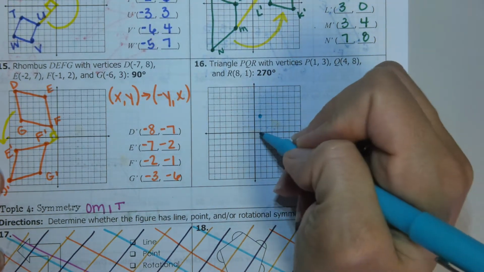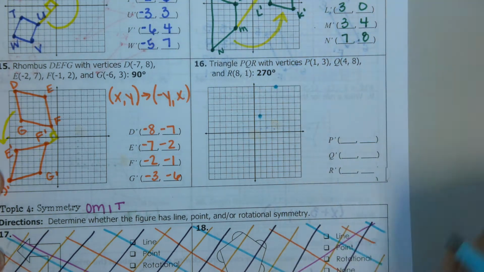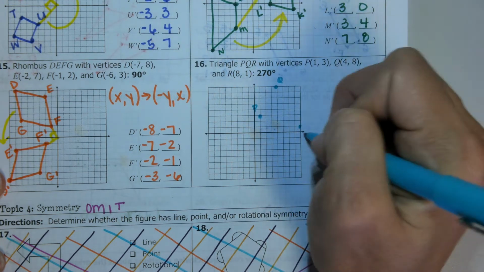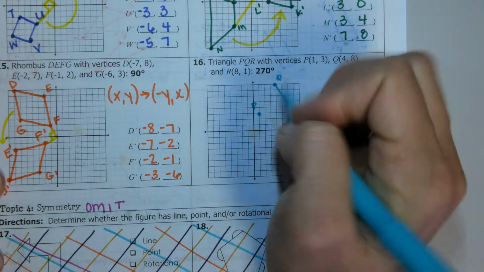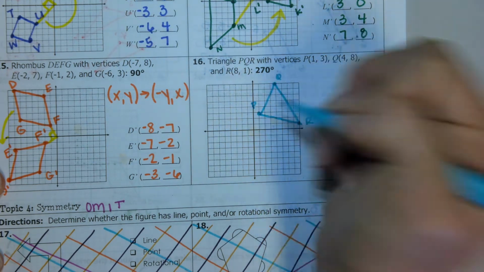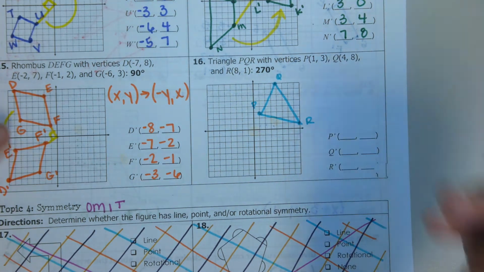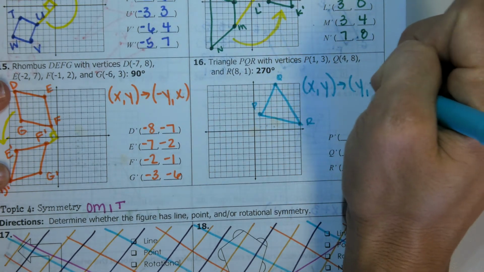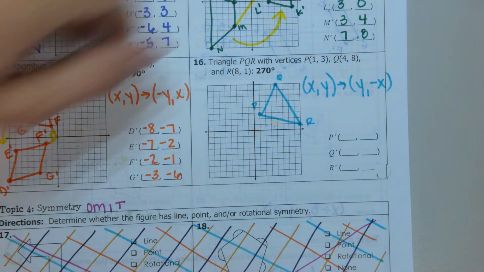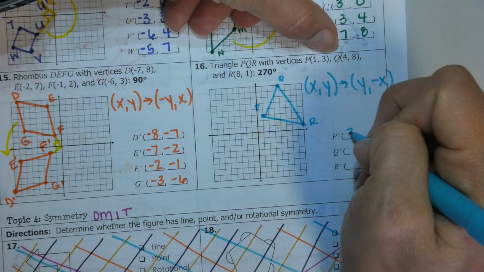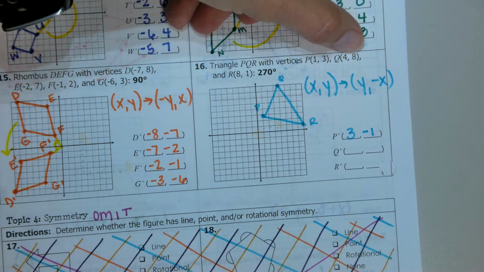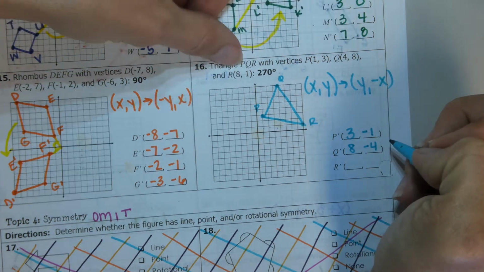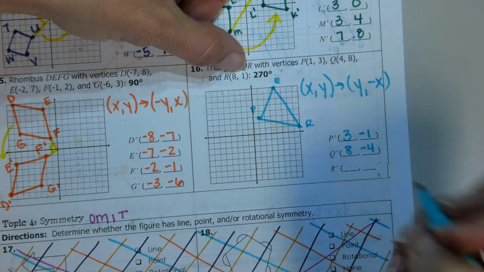Q is 4, 8. R is 8, 1. P, Q, R. All right. And we're going 270 degrees. Again, that rule is (x, y) yields (y, opposite x). So P will be 3, negative 1. Q will be 8, negative 4. R will be 1, negative 8.